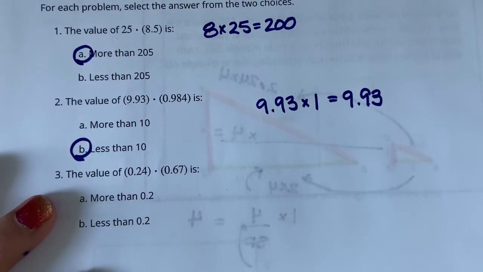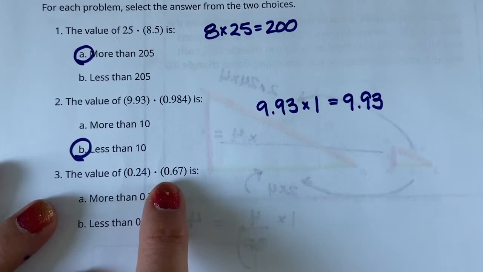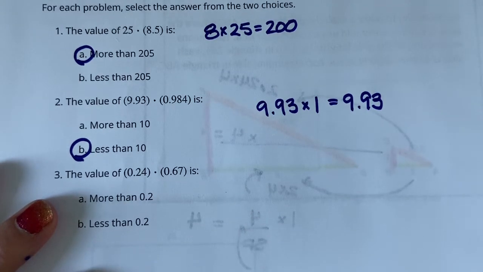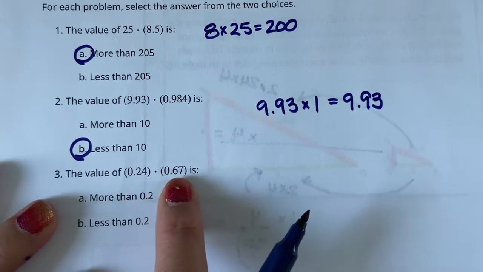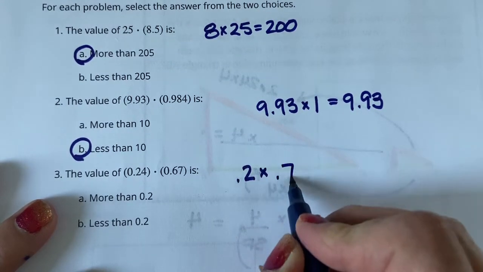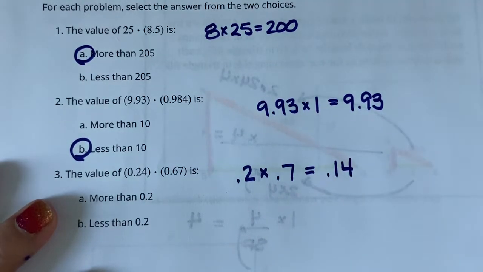Okay, so this one's a little bit trickier. You've got 0.24 times 0.67, okay? This is how I would do it. This is close to 0.25 or 0.2. Let's just say that's close to 0.2. That's close to 0.7. 0.2 times 0.7 would give me 0.14.